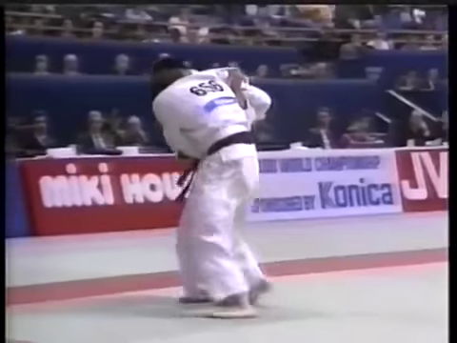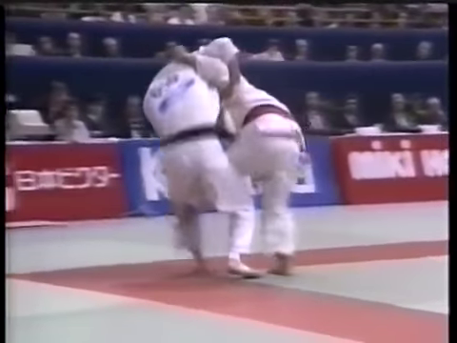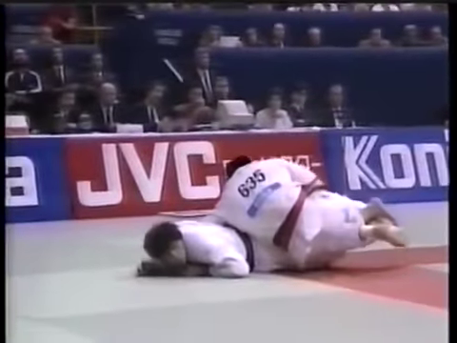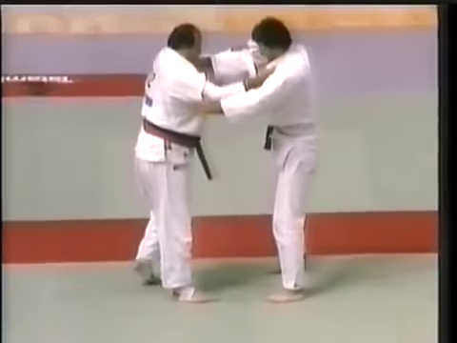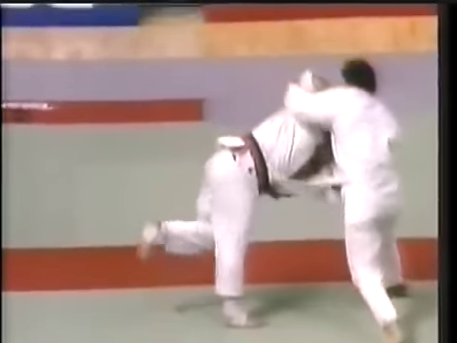Quite often, it's difficult to judge the name of the Nagewaza being applied. With more research and development, new techniques may well emerge. However, the name will be chosen from one of the 67 throws, depending on the principle behind the technique used.